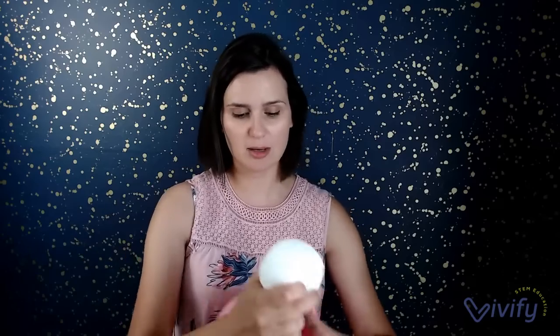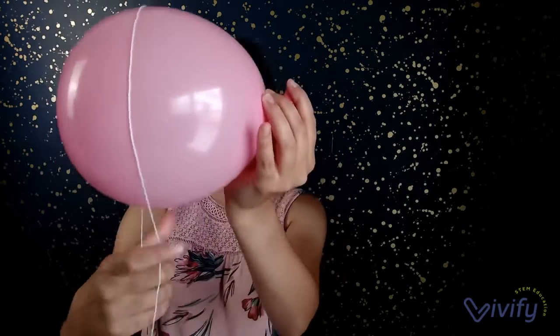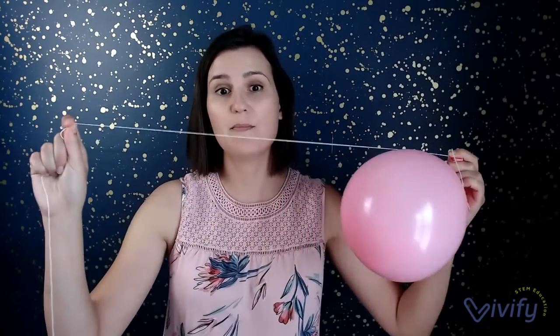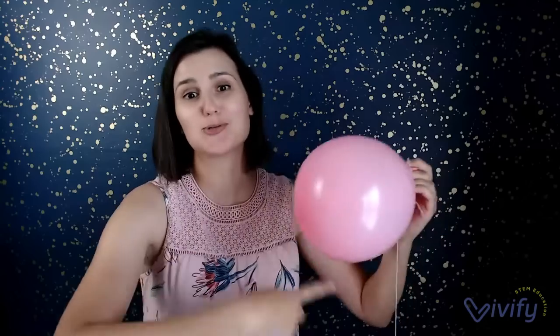The trick is to use the string. And so having the string, wrapping it around the balloon and using that as a way to measure the circumference. And so I can see here, that's my circumference of the balloon. And then it's easy for me to take that and to measure that than to try to wrap a measuring tape around the balloon.